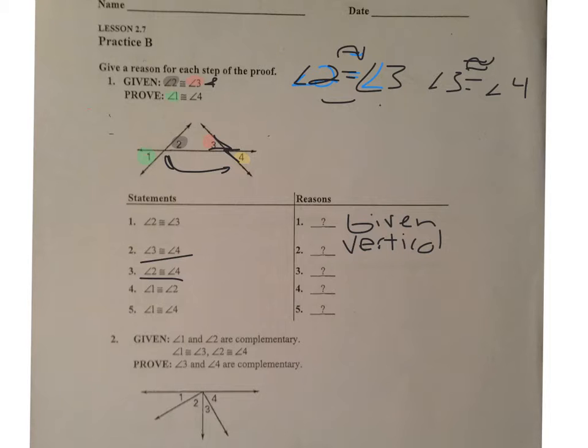If A is equal to B and B is equal to C, well, I can skip the middleman and go straight from A to C. So that's either the transitive property or we can use substitution. Either one is a justification for that.